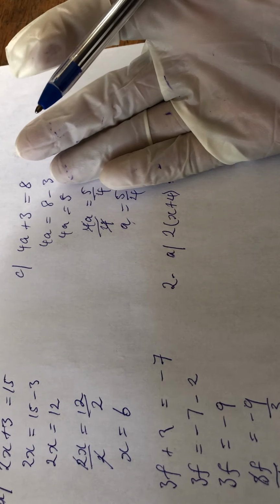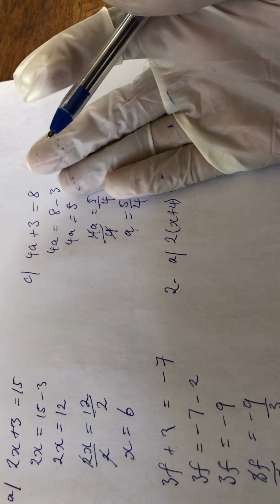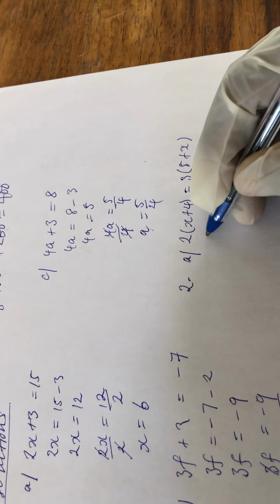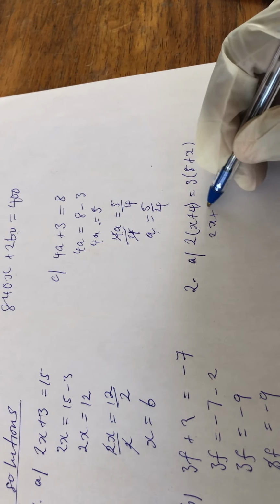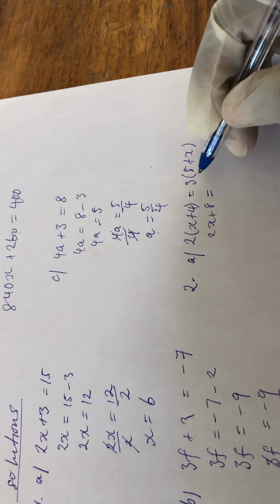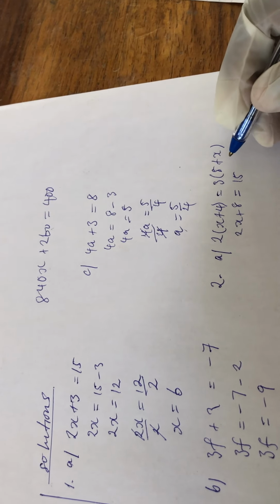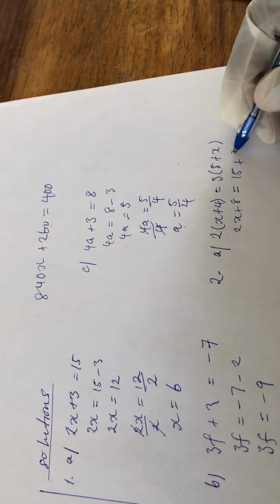You multiply out the brackets, you see? So 2 multiplied by x plus 2 multiplied by 4, just the same way that we used to do. So 2 times x is 2x, and then plus 2 times 4 is 8, is equal to 3 times 5 is 15, and then plus 3 times x is 3x.